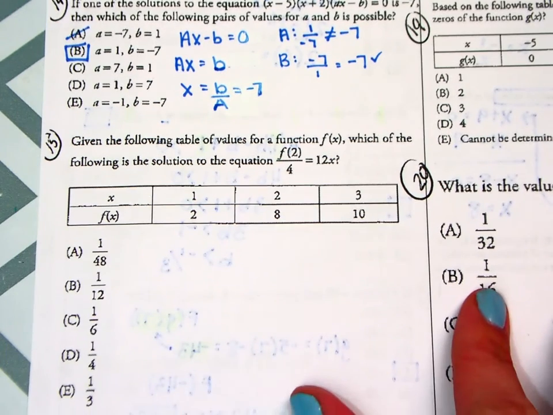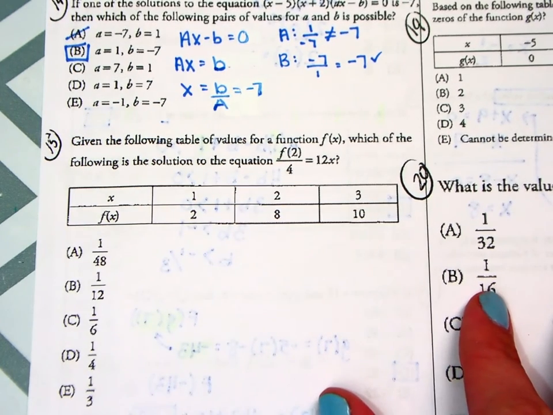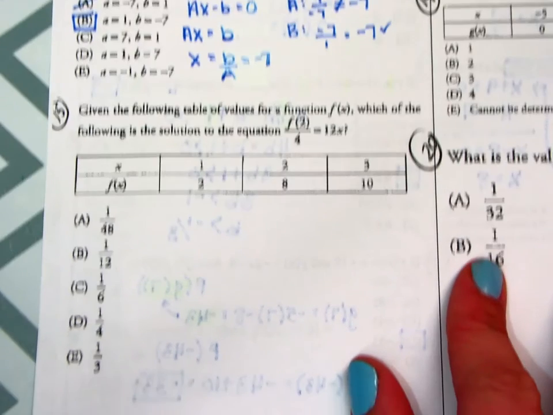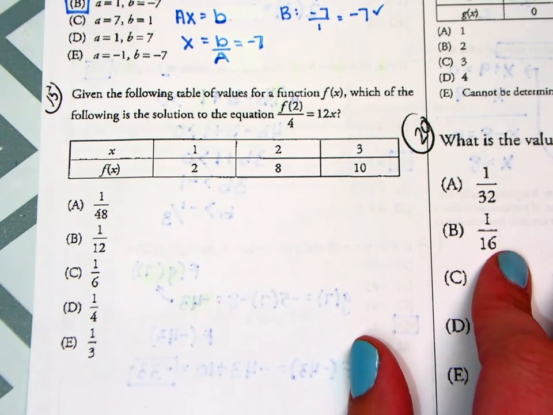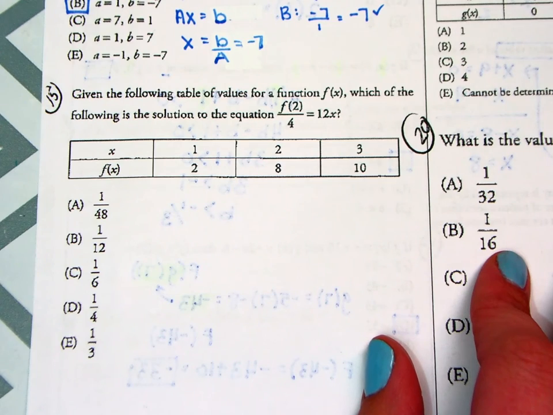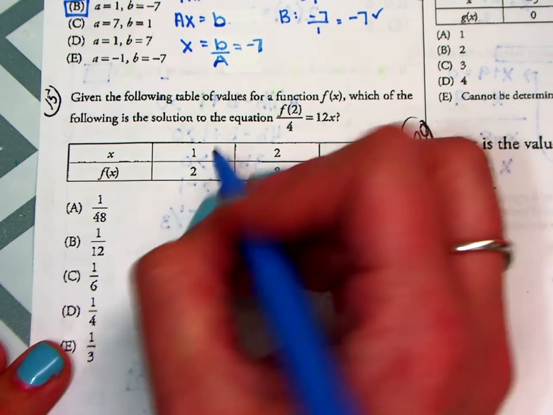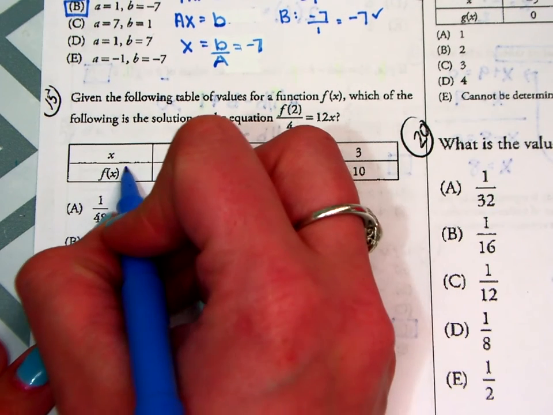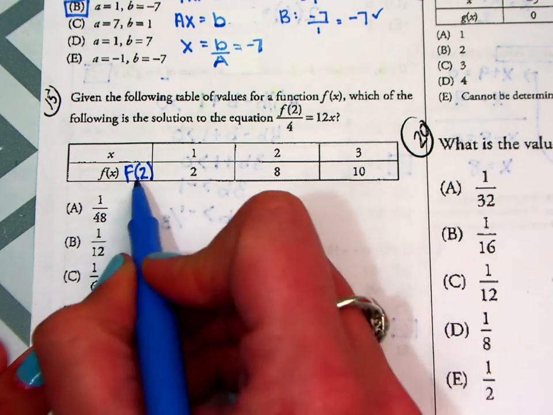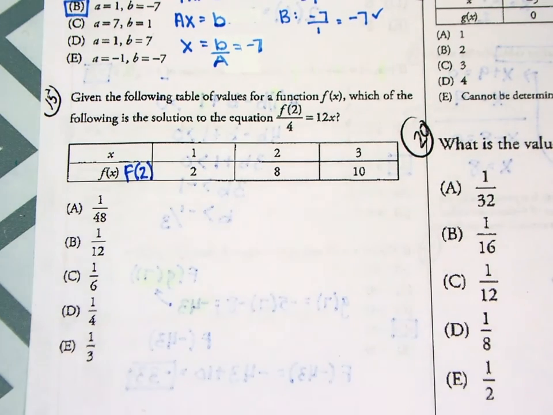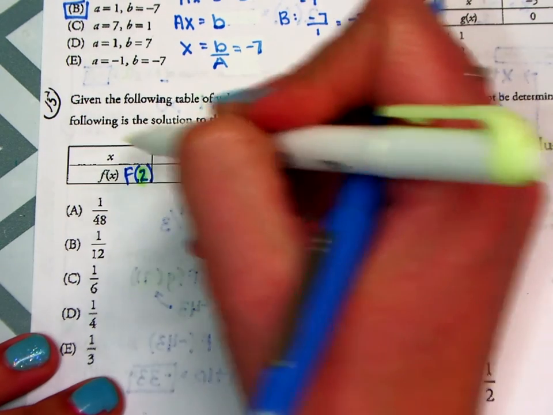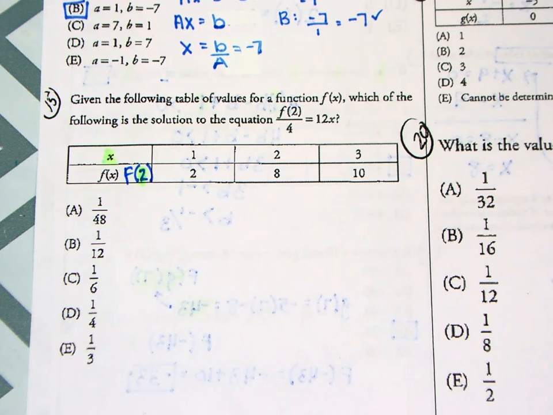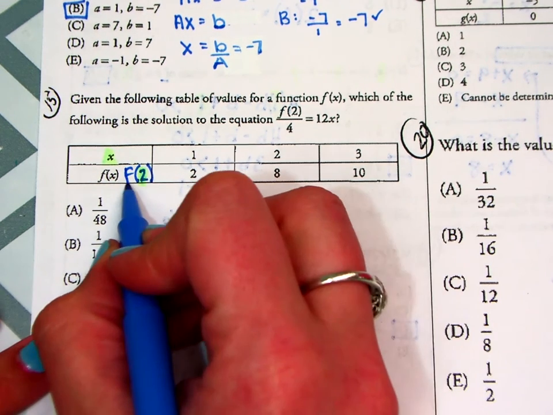All right, number 14. It says, given the values on the table for the function f of x, which of the following is a solution to the equation f of 2 over 4 equals 12x? So in this problem, when you're reading f of 2, the 2 is the x value, okay? So your value for 2 is x. So when you're working this equation, we're looking at f of 2.